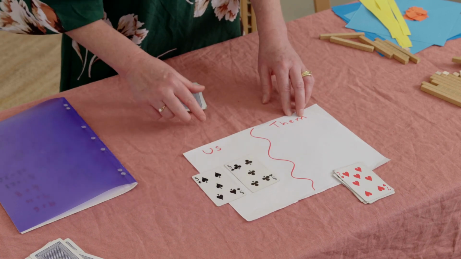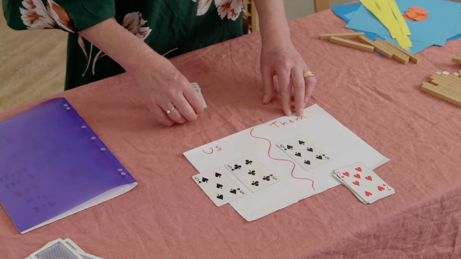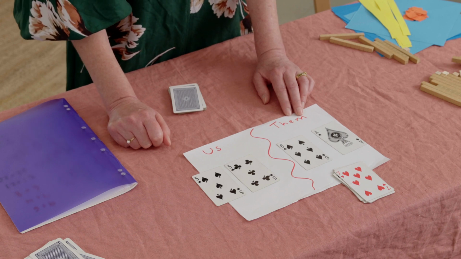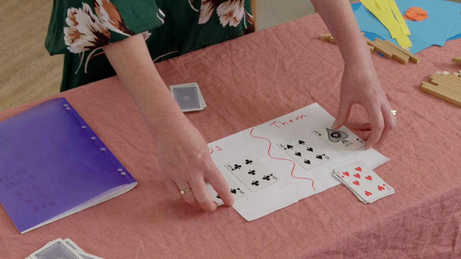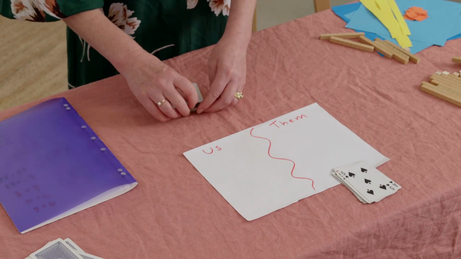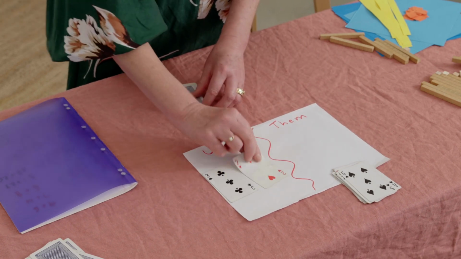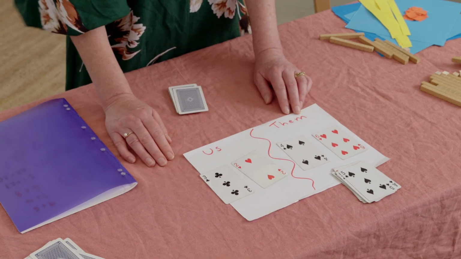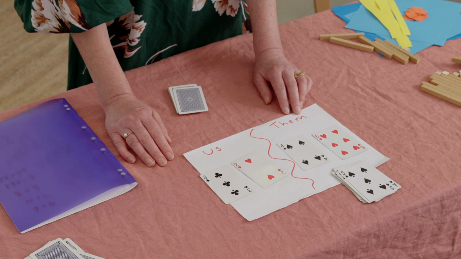Us, 55. Them, 61. Which is the larger number? That's right. 61. Them wins again. Let's see how we go here. My goodness me, another win for them.